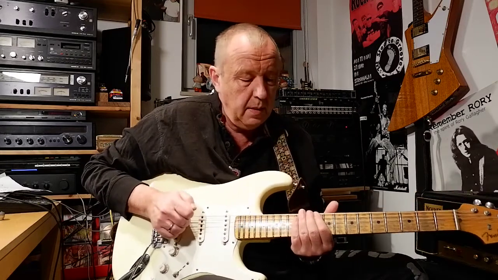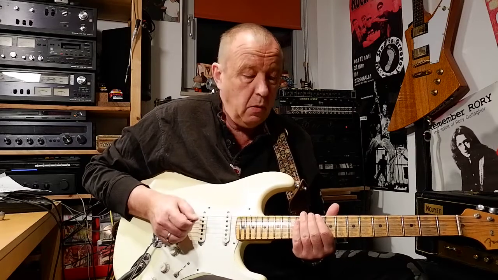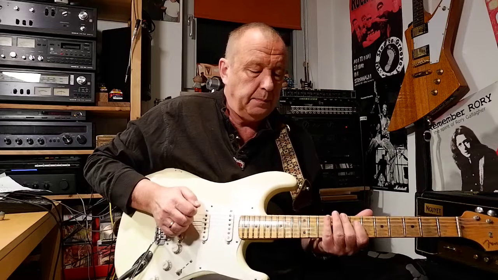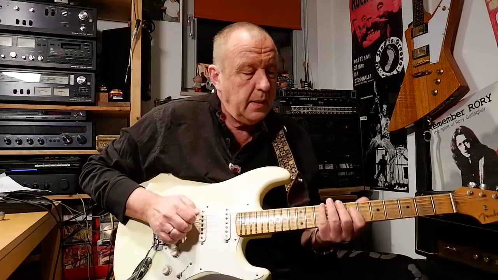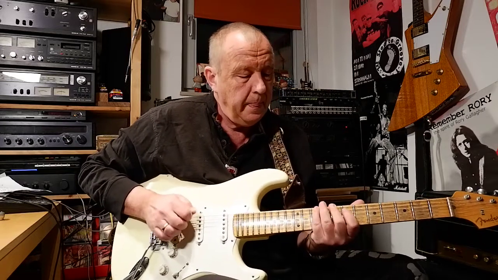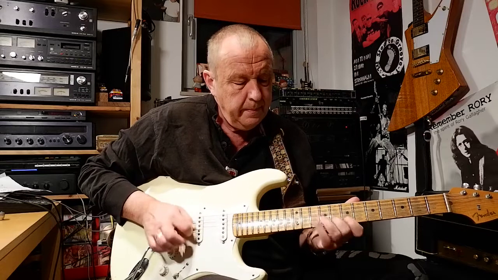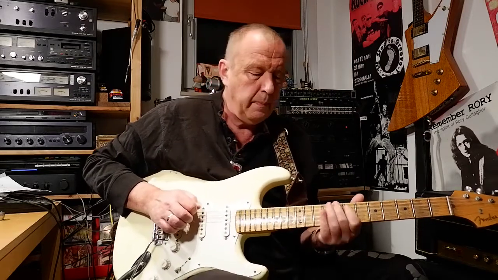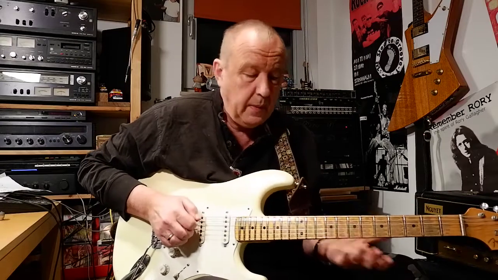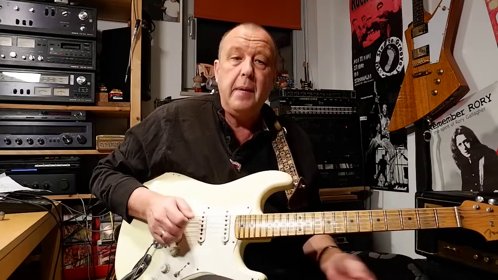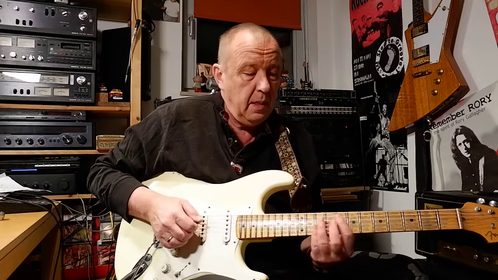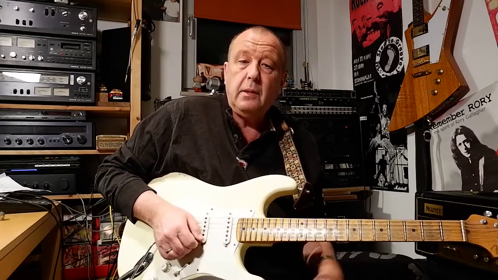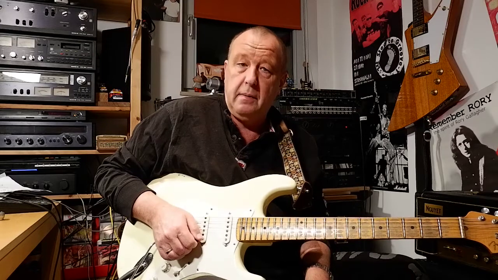If I go one step below, and then I start with the C, then you know you are in the C major scale. If you jam over the D Dorian mode, you need the C major scale.